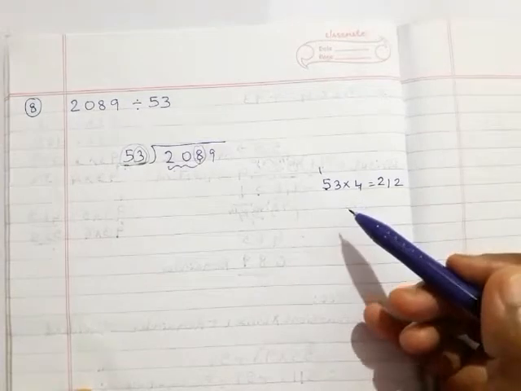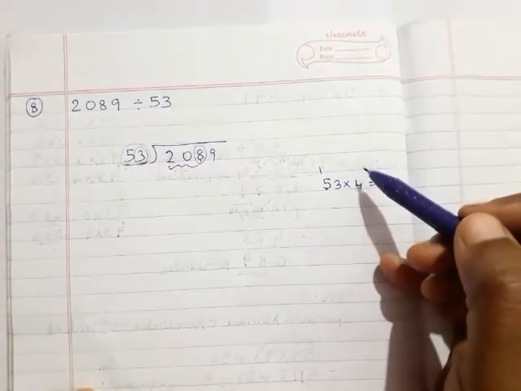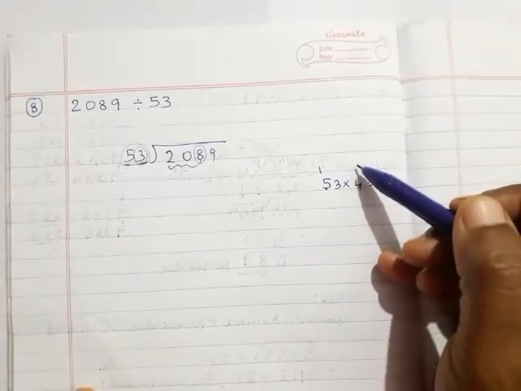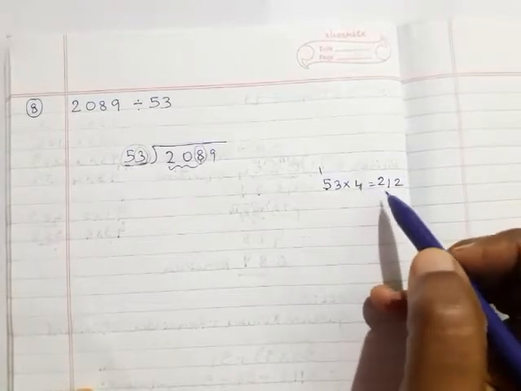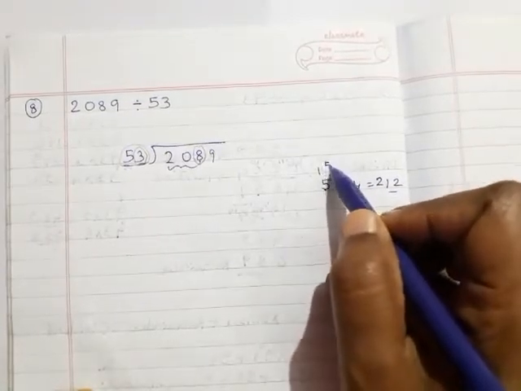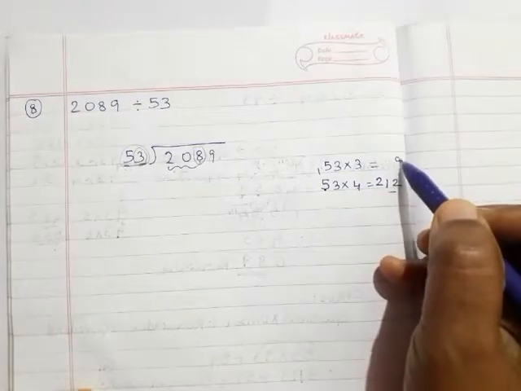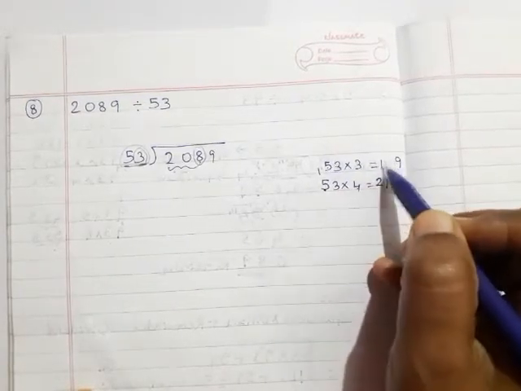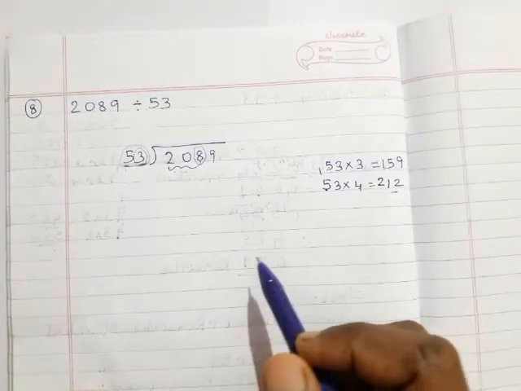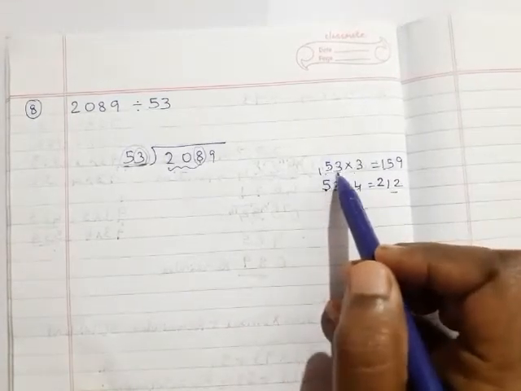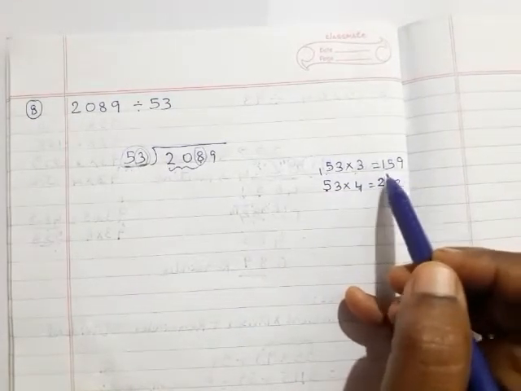As I told you previously, either you go for a factor which is 1 less, if this is more. So I am trying with 53 threes are. Now 3 threes are 9. 3 fives are 15. So we can go for 53 threes are, which is 159.